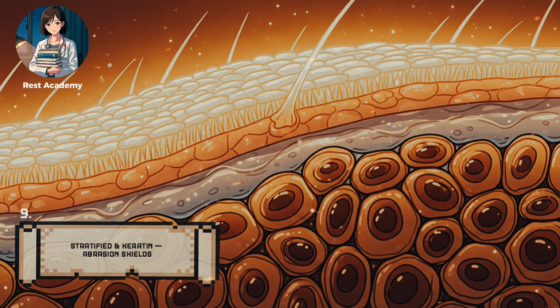Chronic irritation, acid reflux in the esophagus, tobacco in the mouth, or infection in the cervix can induce metaplasia. In Barrett's esophagus, for example, the distal esophageal squamous epithelium is replaced by columnar epithelium with goblet cells, adapting to acid but increasing cancer risk. In the cervix, squamocolumnar junctions shift with hormonal changes and age.